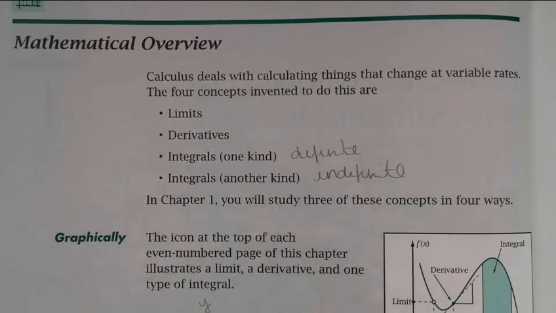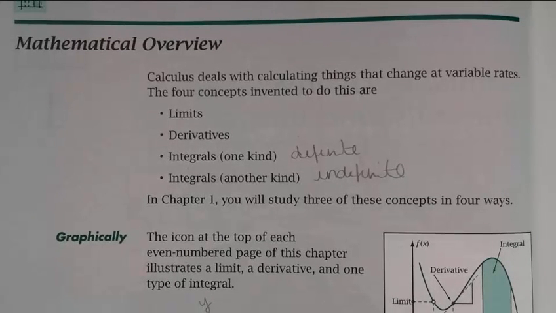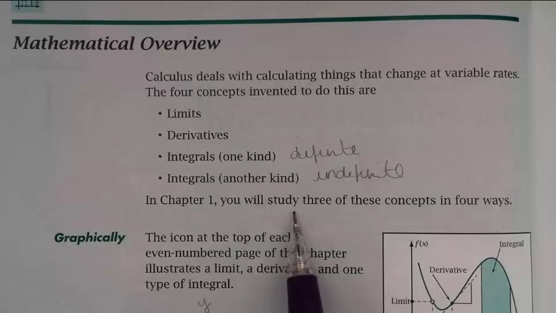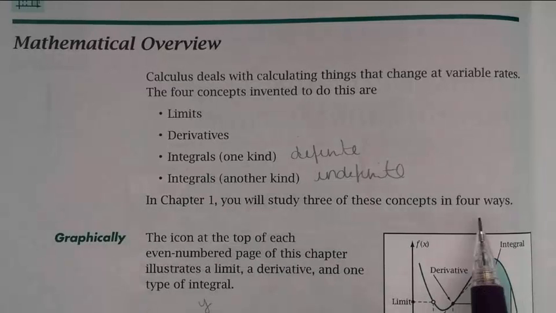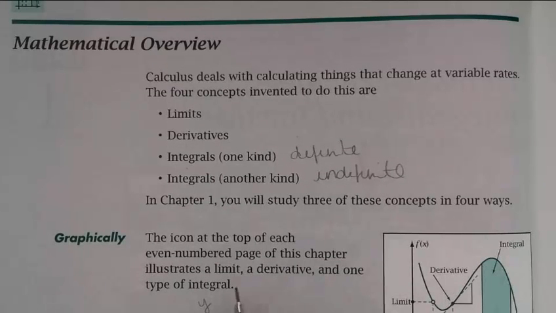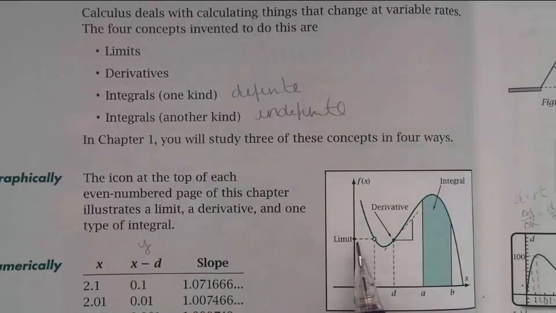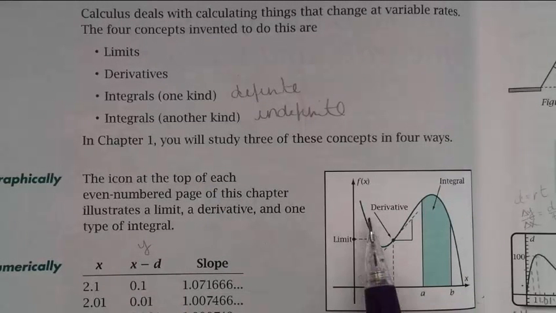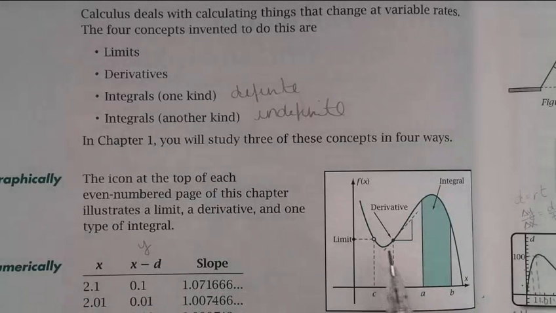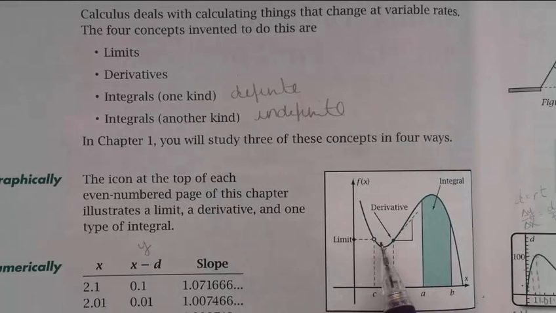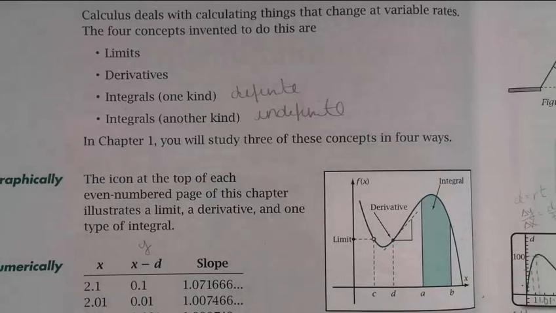So we're going to actually study everything that we're going to cover this year. We're going to explore it in chapter 1. Okay, and so you're going to see all of these concepts revealed to you in 4 different ways. Sometimes we'll look at them graphically. So looking at, for example, the limit, well, if I'm looking at this function here, I'm asking myself, as x approaches c from both the left and the right, what's happening at y? Are they approaching the same y value?